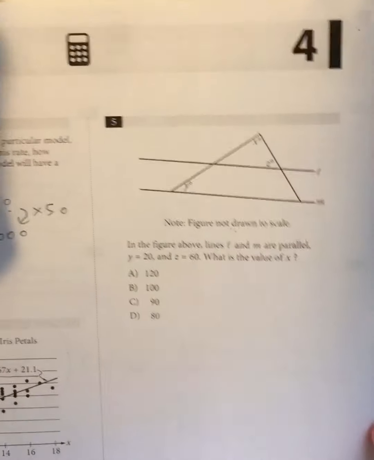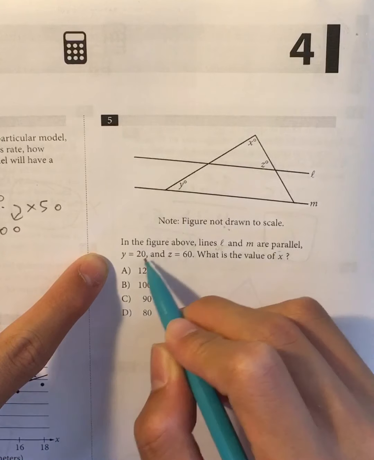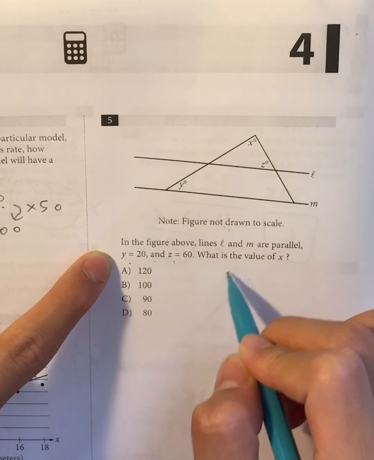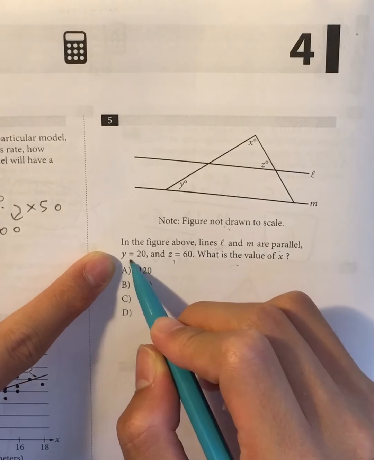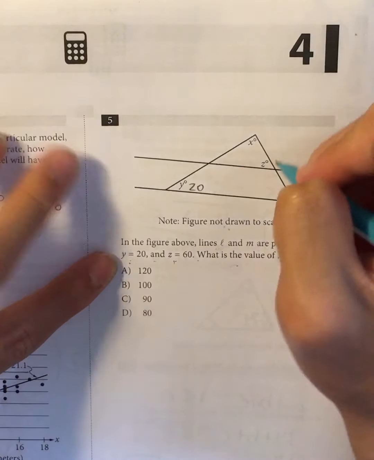Alright, let's move on to question 5. In the figure above, lines L and M are parallel. Y is equal to 20 and Z is equal to 60. What is the value of X? So let's just write this out. So Y is equal to 20 and Z is equal to 60.